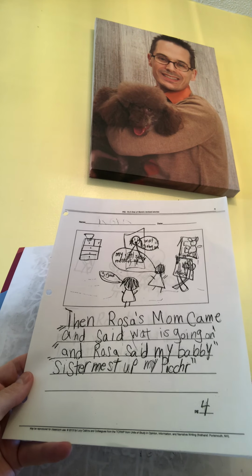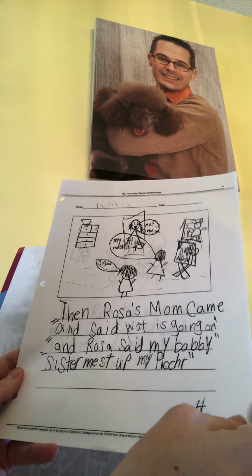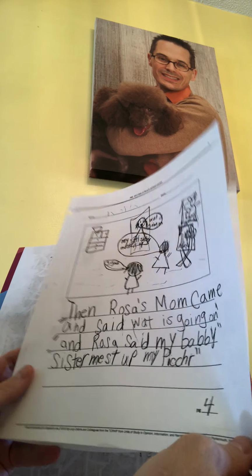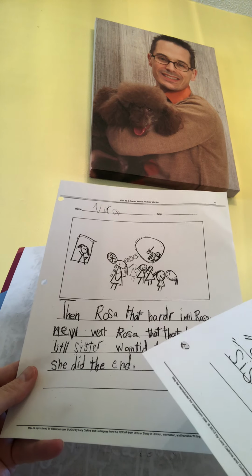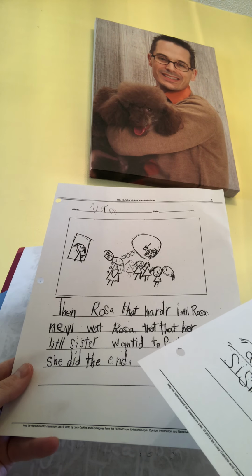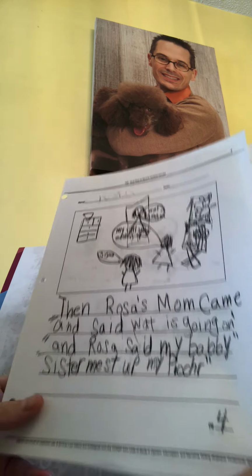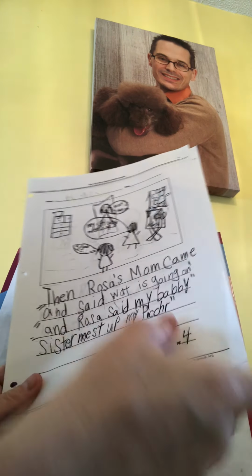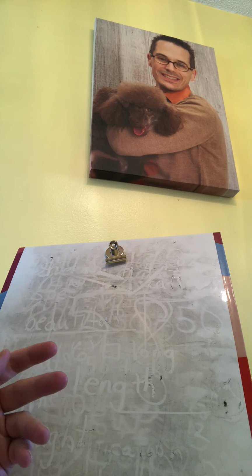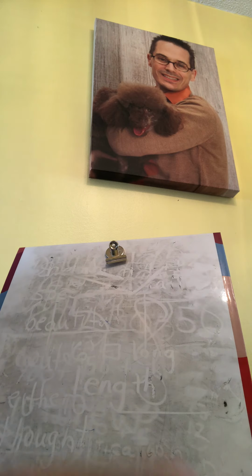And then she realized at the end that her baby sister just wanted to paint too. The problem was solved. She is talking back and forth. Remember we talked about that? I'm going to attach all of these stories.